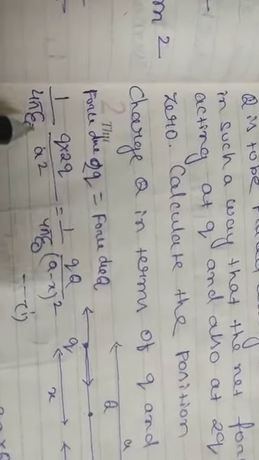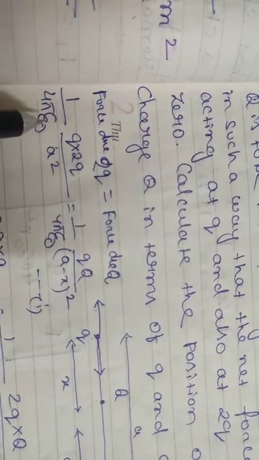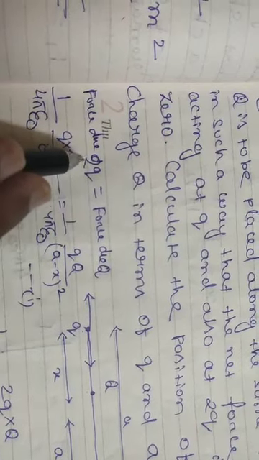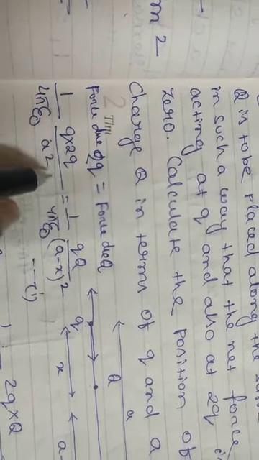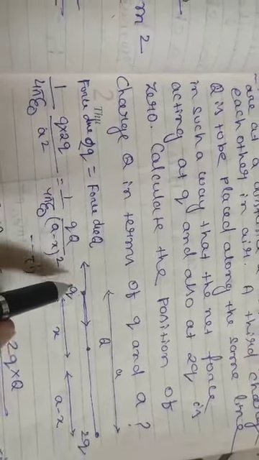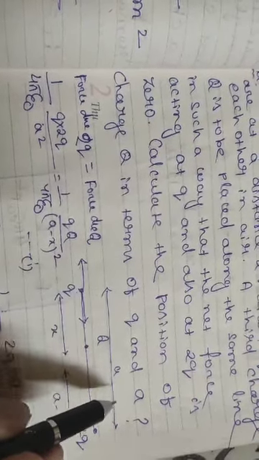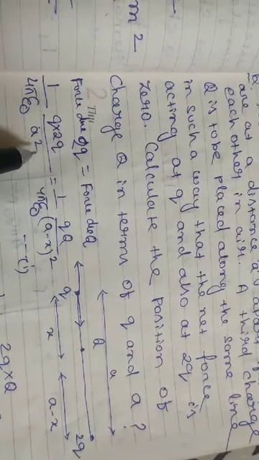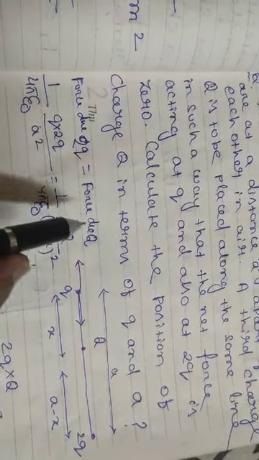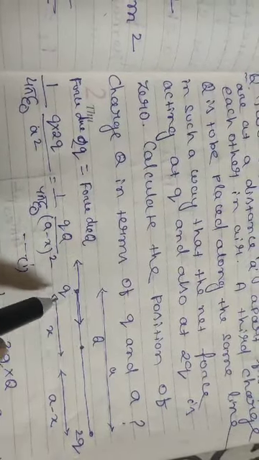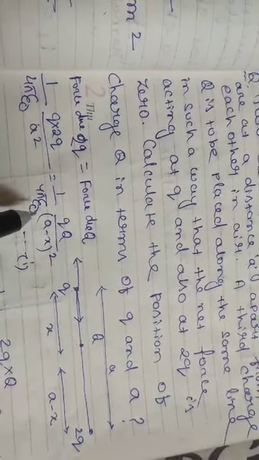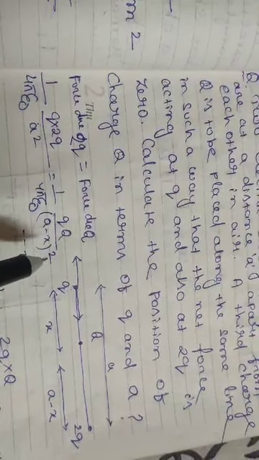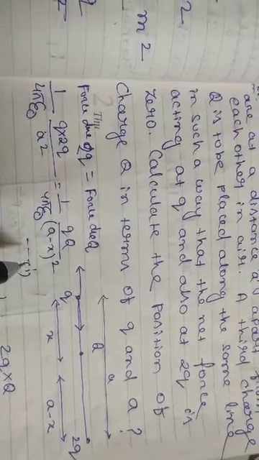So we will write down the formula. What is the force formula? Coulomb's law, 1 by 4 pi epsilon 0, q into 2q, divided by the distance between q and 2q. Clearly from the picture, a square, r square, distance square. So that is a square, equal to the force due to capital Q. This Q, what is the distance? x. So 1 by 4 pi epsilon naught, q into Q divided by x square. This is equation number 1.